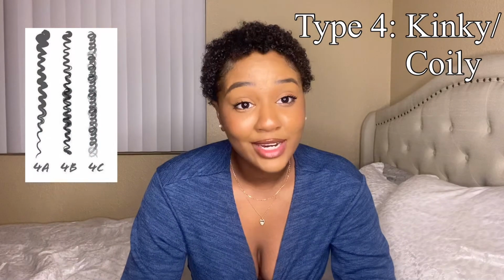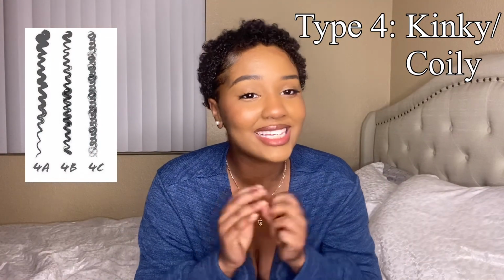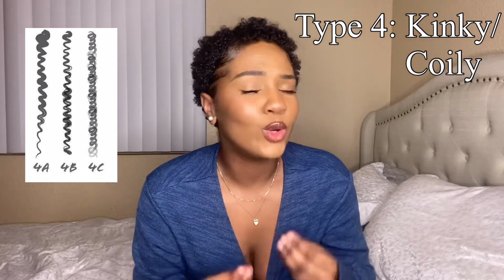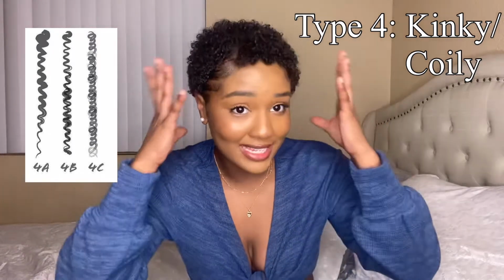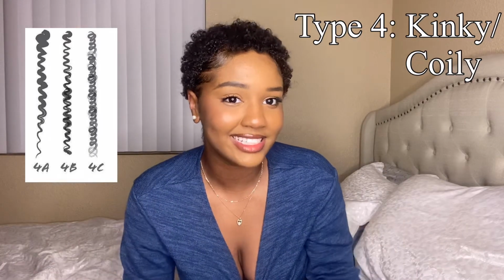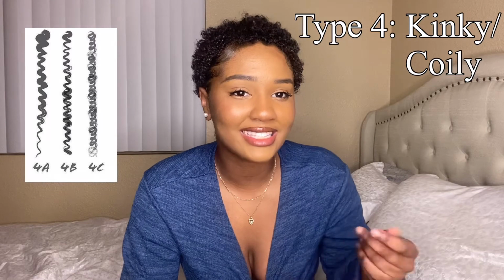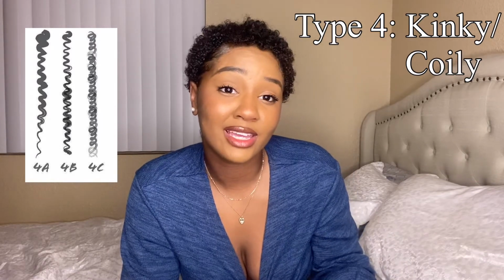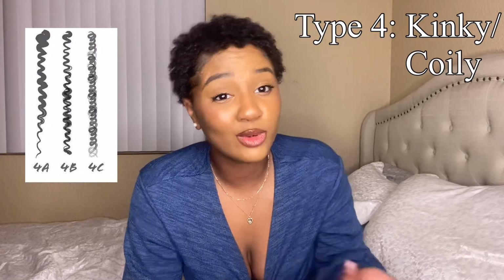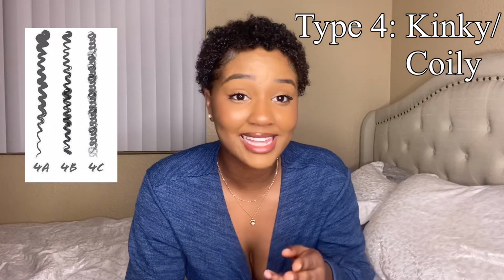Type 4 hair, which is known as the kinky, coily hair. Type 4 hair is also referred to as afro textured hair. So that is the classic, when you think of an afro, you think of type 4 hair, the beautiful fro-y look is a type 4 hair. Type 4 hair has a naturally spongy or dry texture. It can be very fine or it can be very coarse. Strands in type 4 hair form very tight curls or zigzags.